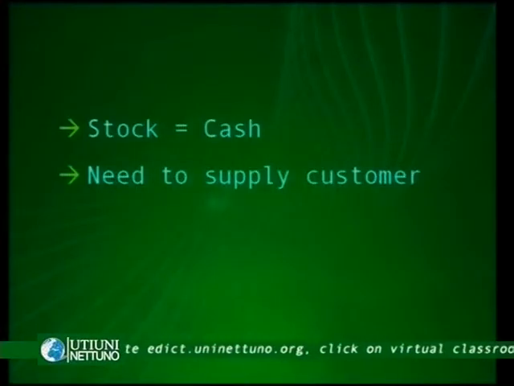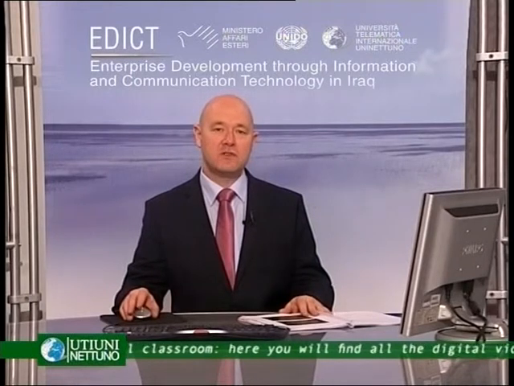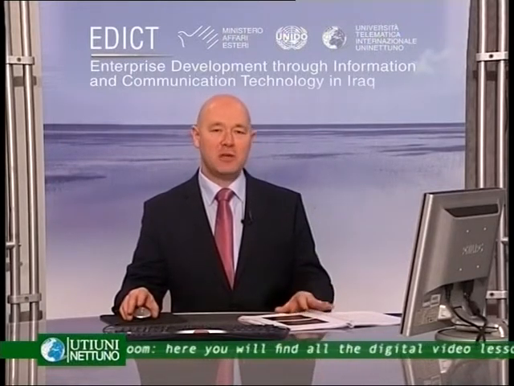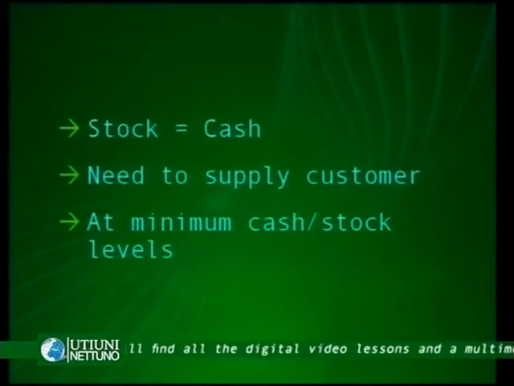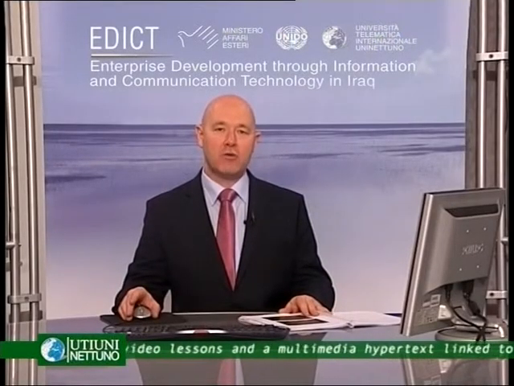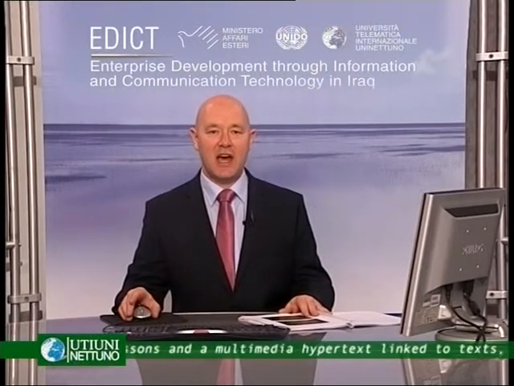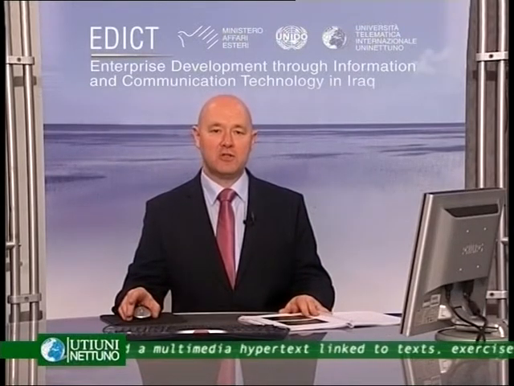Managing stock levels means being able to supply to the customer. We want stock so that we can supply to our customers. We don't want stock just for the sake of holding stock. We want to turn materials and components into cash quickly. We need to be able to supply our customer at a minimum cash and stock level. If time is money and stock is cash, we need to find ways to turn our raw materials, our components, into cash quickly by supplying to our customers.